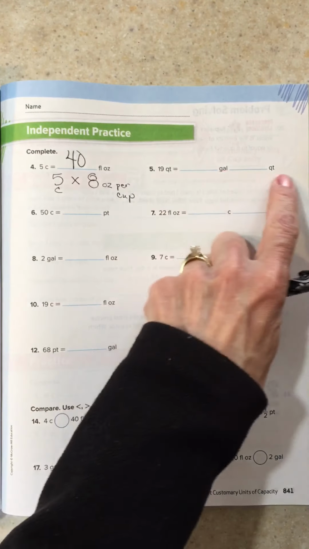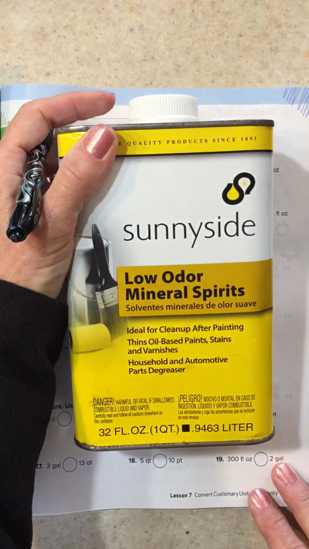Okay, wow, here's some big numbers. What if you had 19 quarts? That's a lot. You have 19 of these.